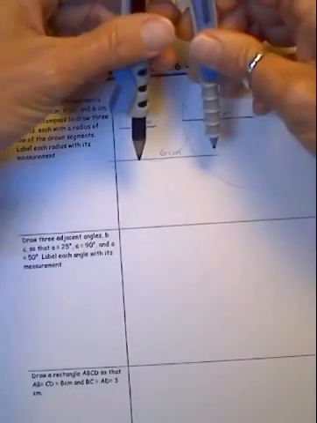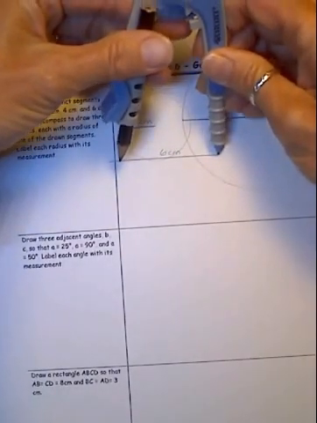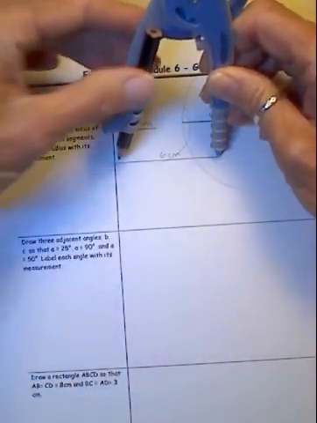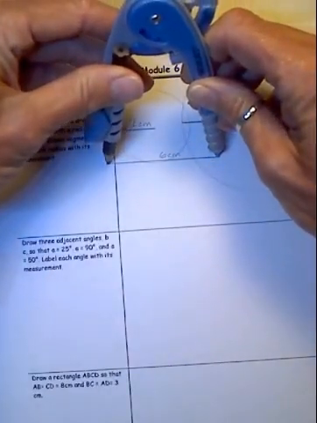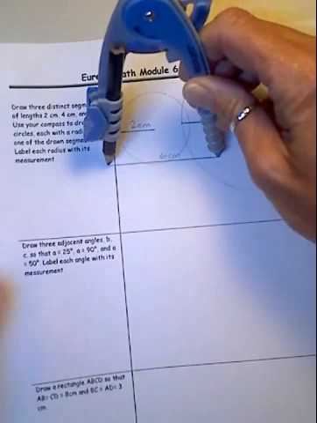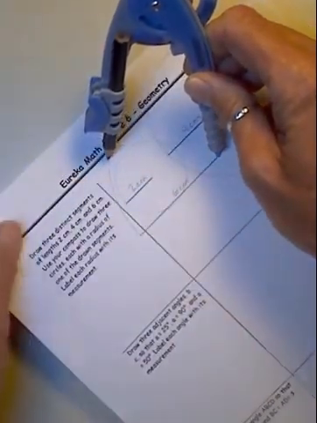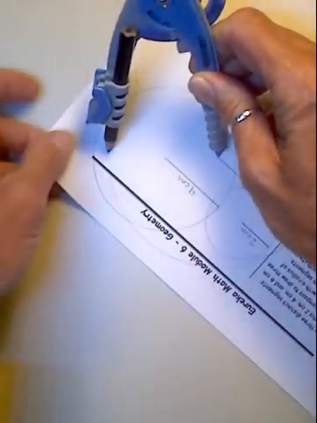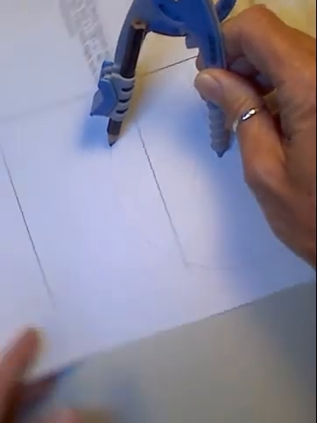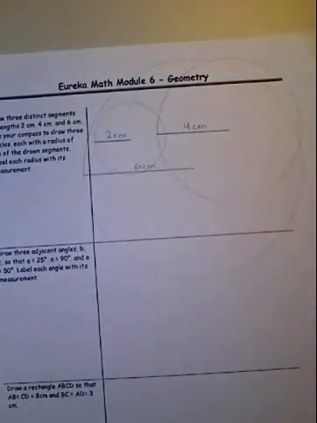And finally my 6 centimeter circle. You put your pencil tip on the radius and the tip of the compass, the pencil tip on the other end, and then rotate your paper around. And it does take some practice, so if it's not perfect the first time, that's quite alright, just keep practicing.